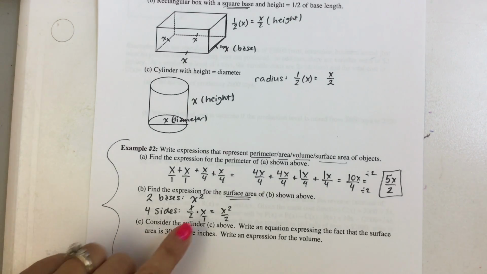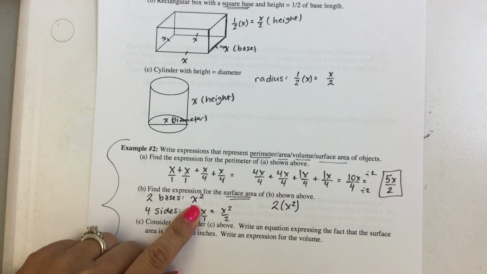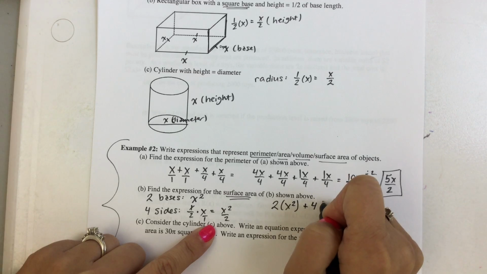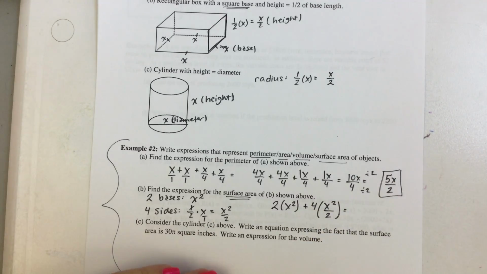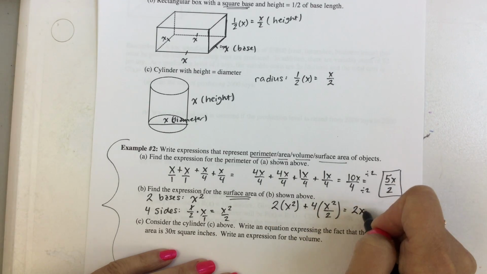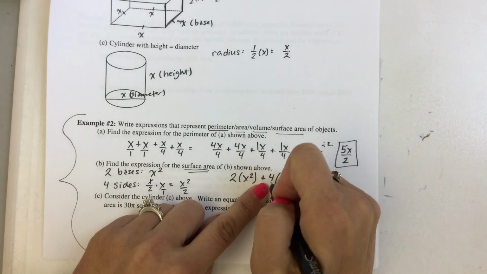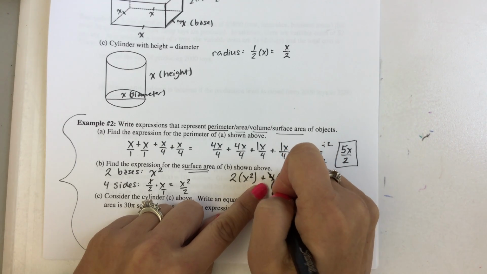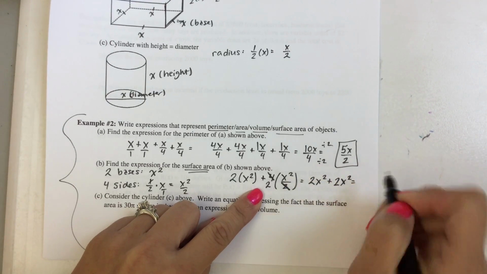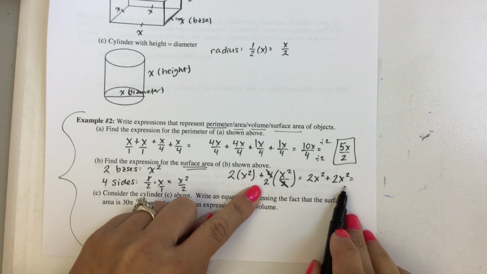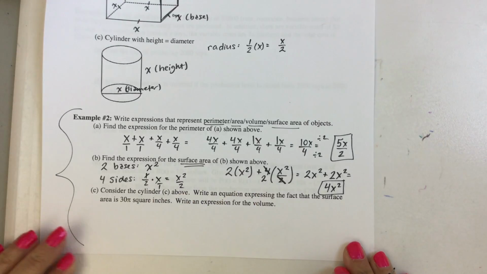To find your surface area, I have 2 bases. The area of the bases are x squared. Plus, I have 4 sides. The area of each side is x squared over 2. 2 times x squared is 2x squared. Plus, when you're multiplying fractions, you can cross cancel. So I can divide by a 2. That would cancel. If I divide 4 by 2, I get 2. So 2 times x squared is 2x squared. These are like terms. They both contain an x squared. 2x squared plus 2x squared is 4x squared, and we're done.